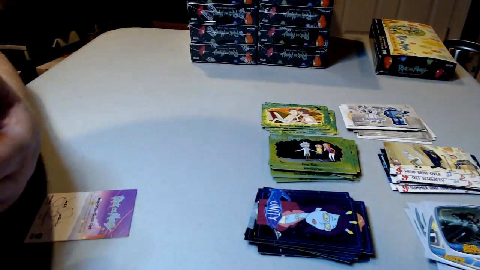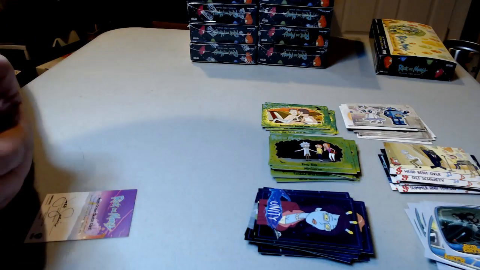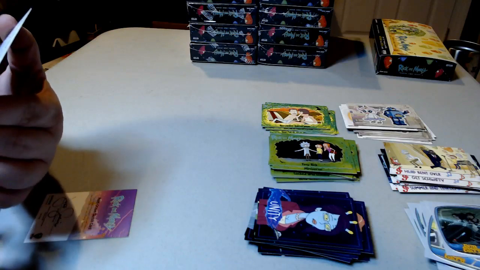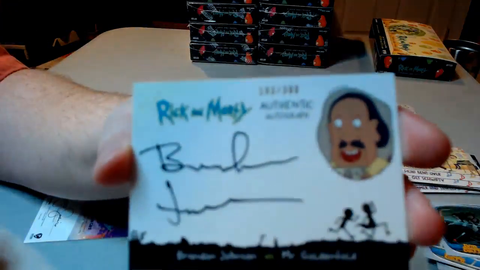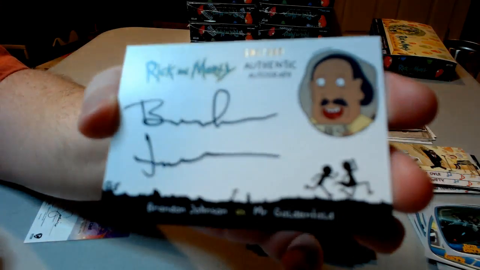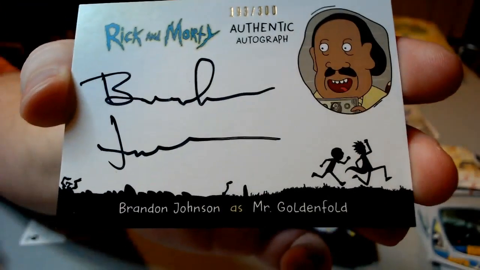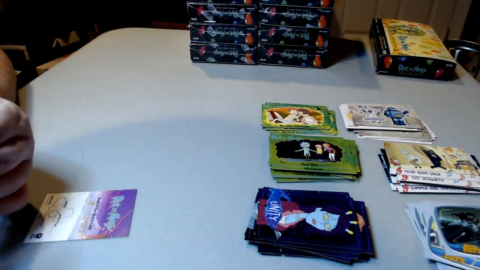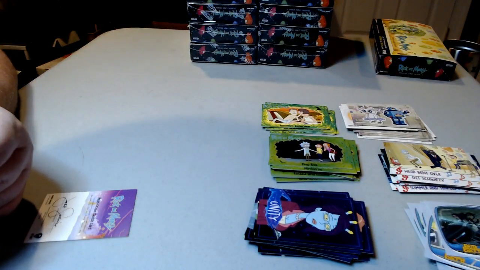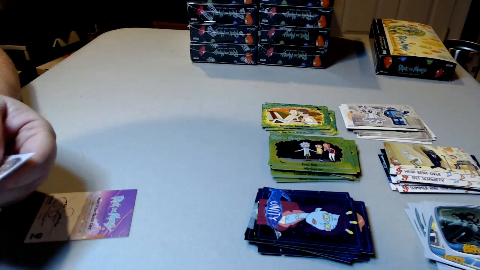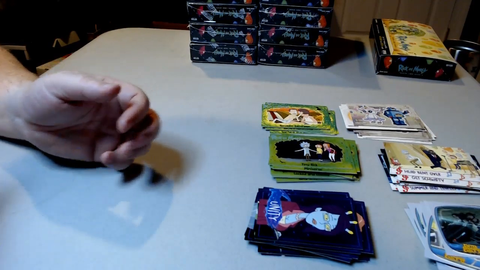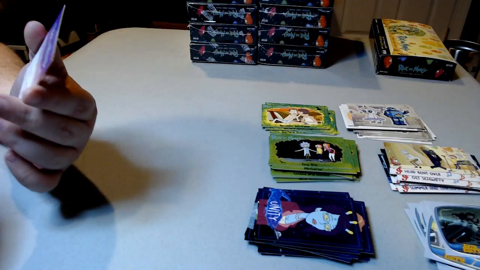Okay, autograph. 193 of 300. Brandon Johnson as Mr. Goldenfold. Don't like it. I'm still trying to wrap my head around the CZX and what we're going to do with that when it comes up.